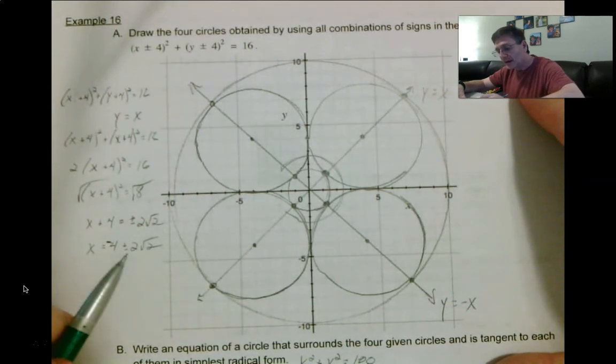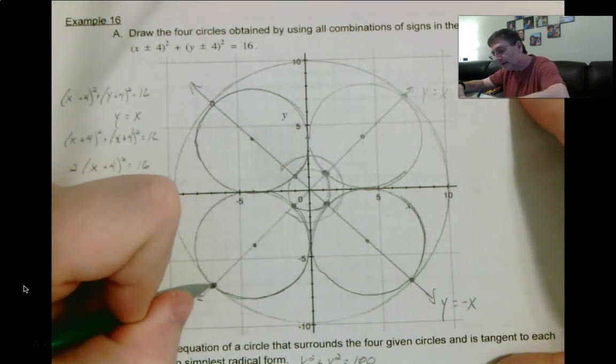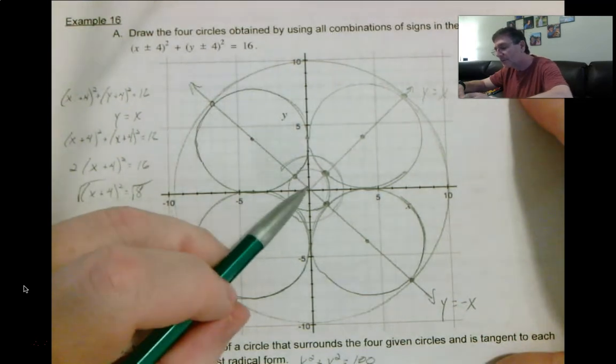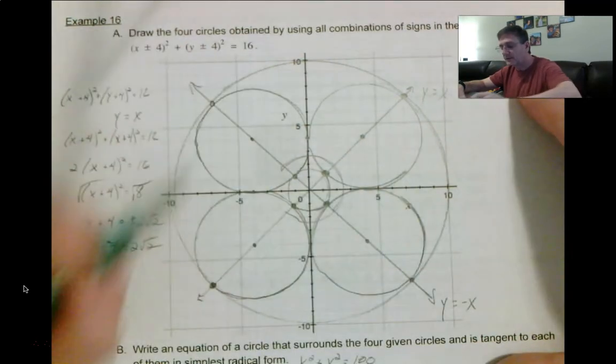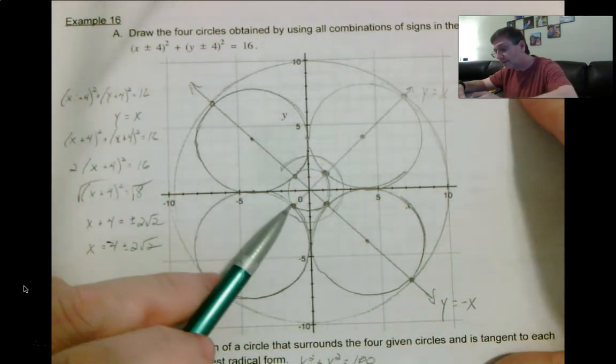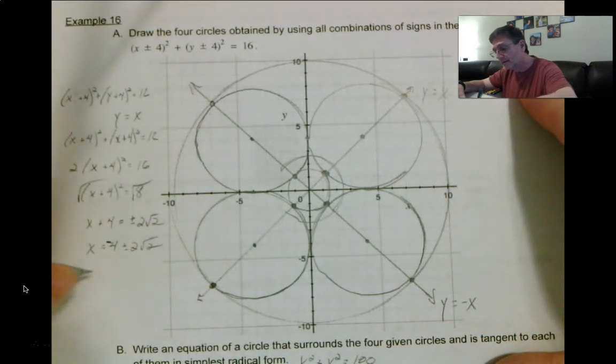And negative 4 minus 2 square root 2 is going to come out here. And if I find the distance from this point to the center, that's going to be the radius of the circle, which was 10. And if I find the distance from this point to the center, that's going to be the radius of the circle, and that's what we're going to have to use.